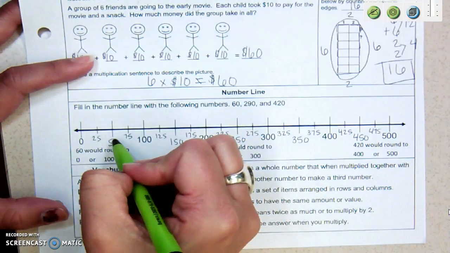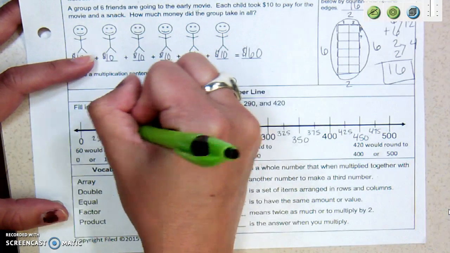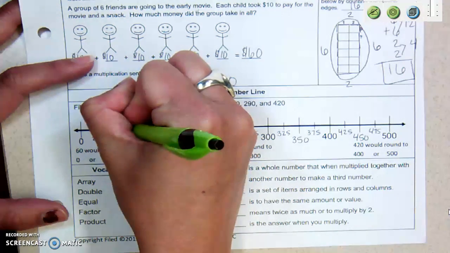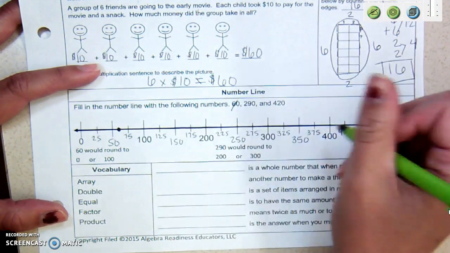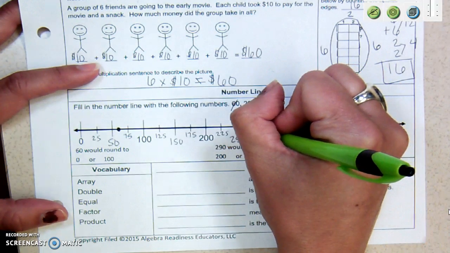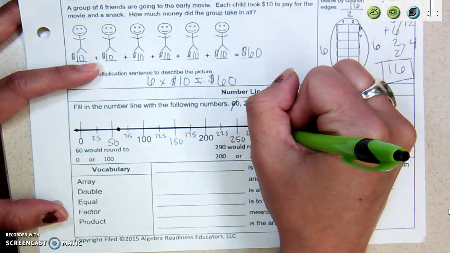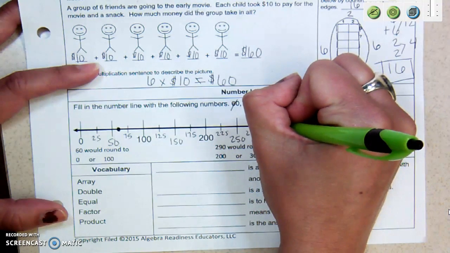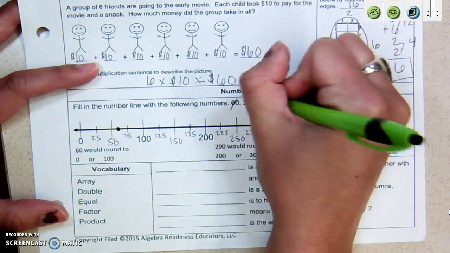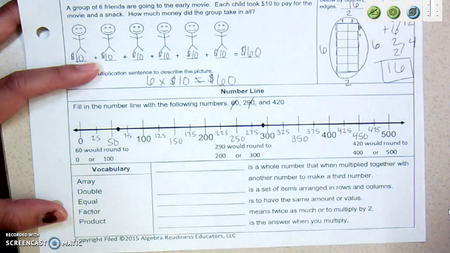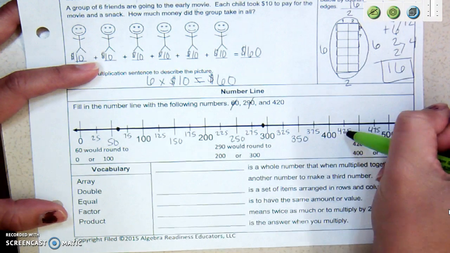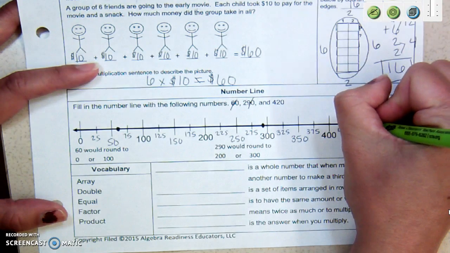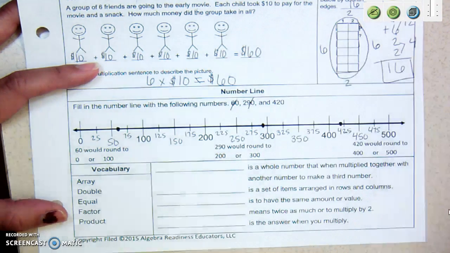60 is in between 50 and 75, but it's a little closer to 50. 290 is in between 275 and 300, but it's a little closer to 300. 420 is in between 400 and 425, but it's closer to 425.